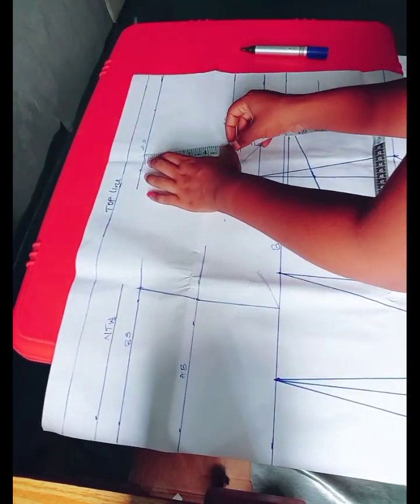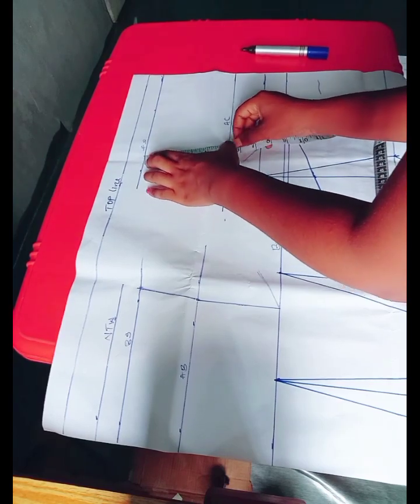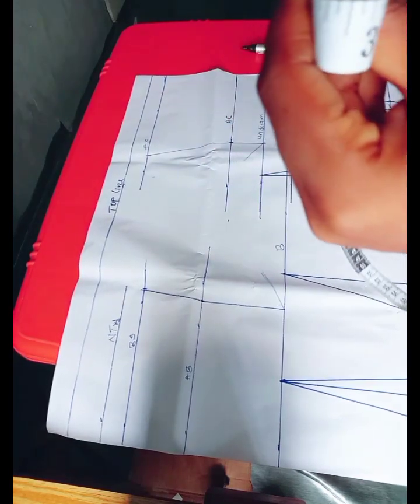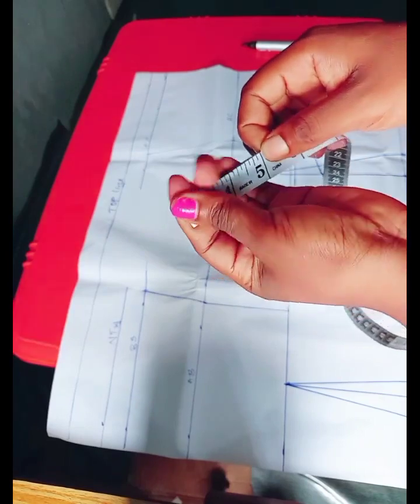So right now I'm going for my armhole curve. From this particular point, between my front shoulder and my across chest, I'm getting the midway between the two.